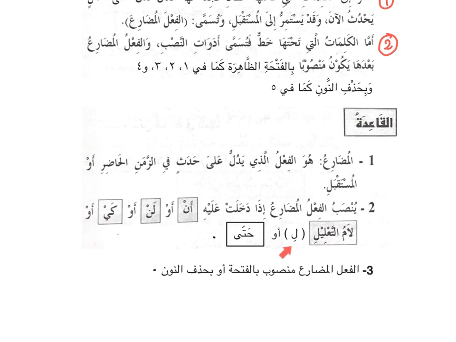So you can use either kai or li to explain the reason. And sometimes in other books they will call it lam kai, so the name of the lam is lam of kai. أو حتى, or another word which is hatta, until. And of course there are several other words, but they are not included in our lesson. And finally, الفعل المضارع منصوب. If fi'l mudari is mansub, then it is mansub بالفتحة, by having fatha at the end of the fi'l, أو بحذف النون, or by removing the nun.